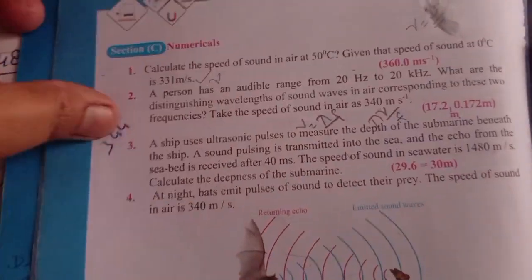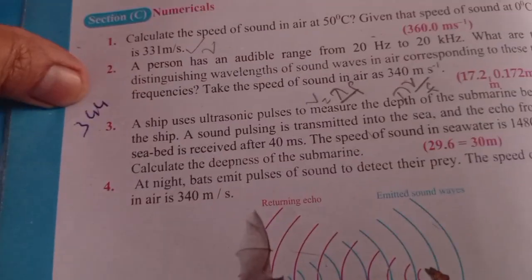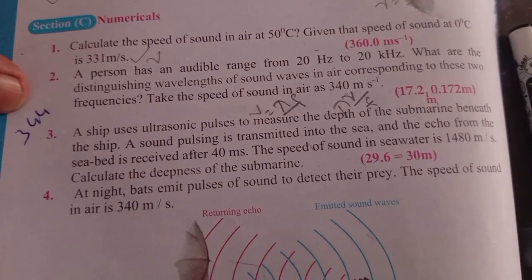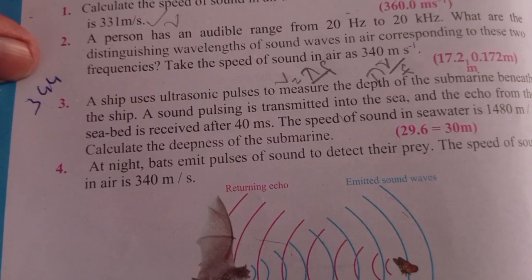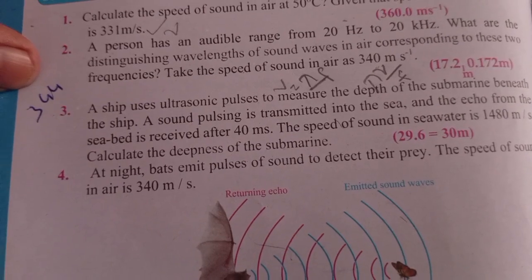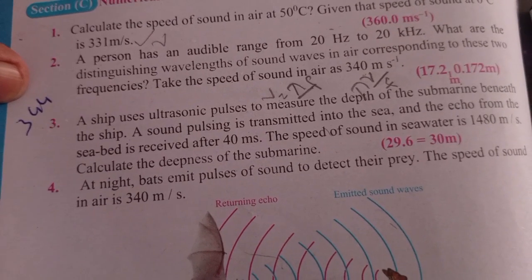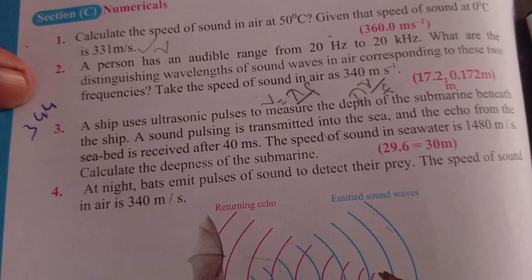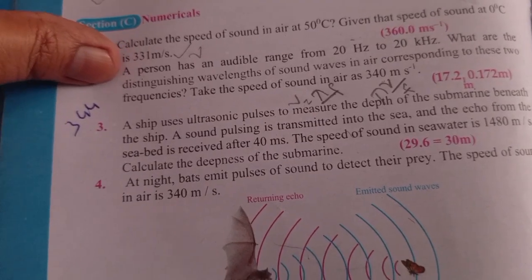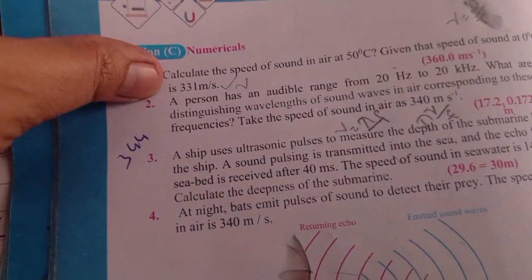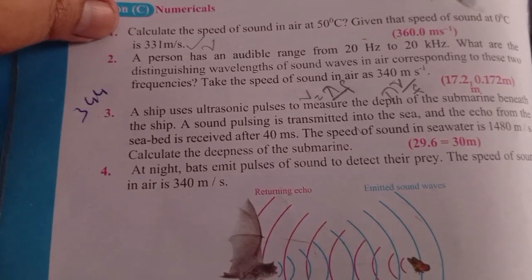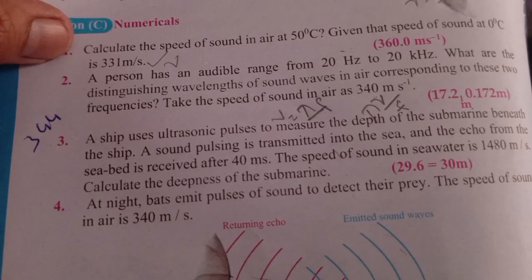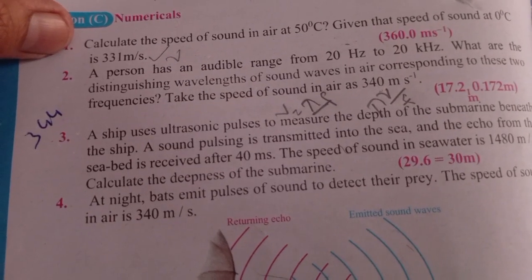Now I will read problem number 3 before you to get its solution stepwise. Question 3 is: a ship uses ultrasonic pulses to measure the depth of the sea.